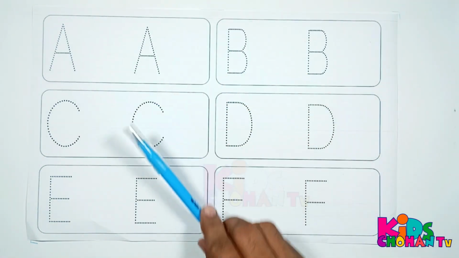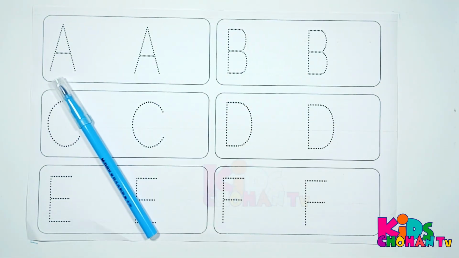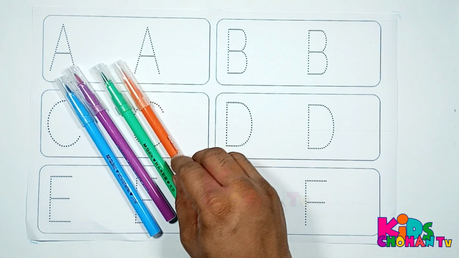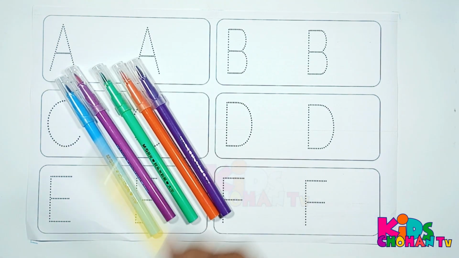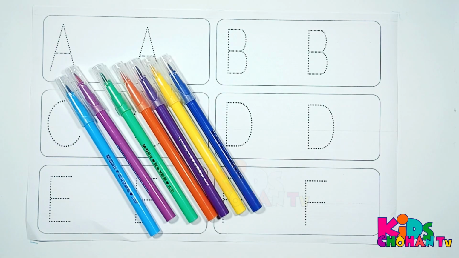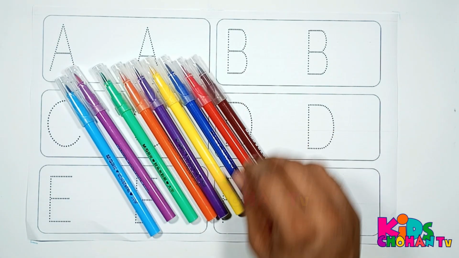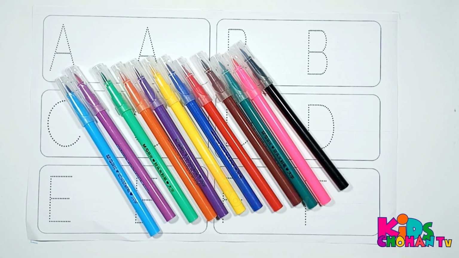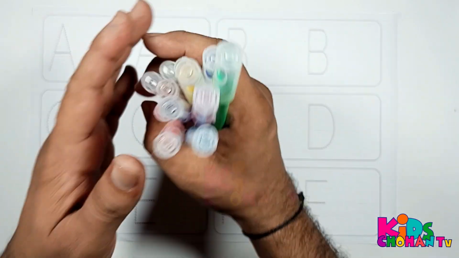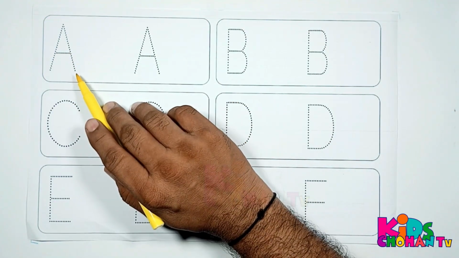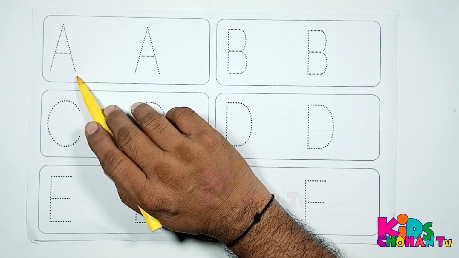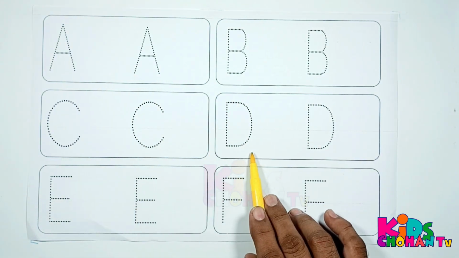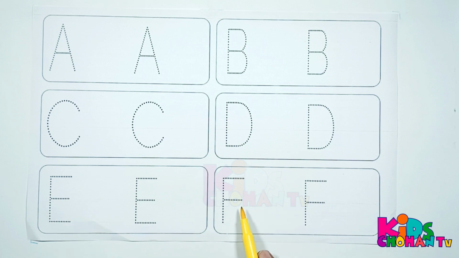Hi kids, let's learn colors name sky blue, purple, light green, orange, violet, yellow, blue, red, brown, green, pink and black color. Let's start. Kids, we will trace A, B, C, D, E, F.